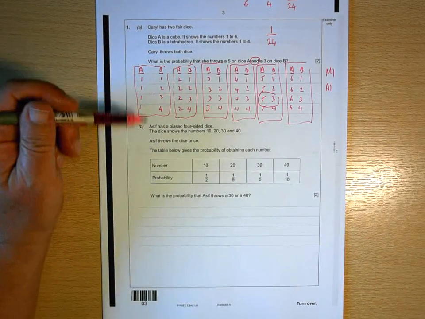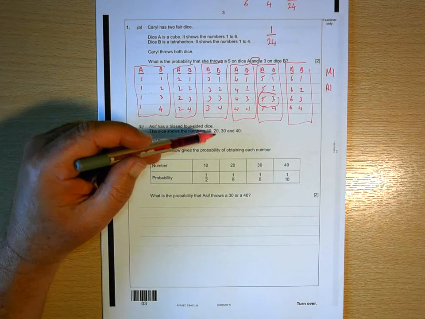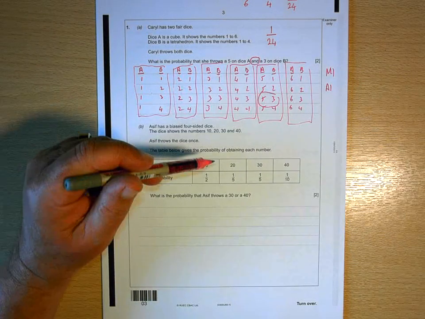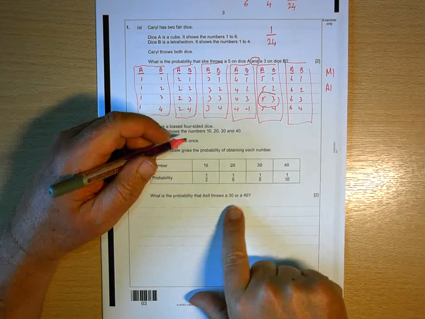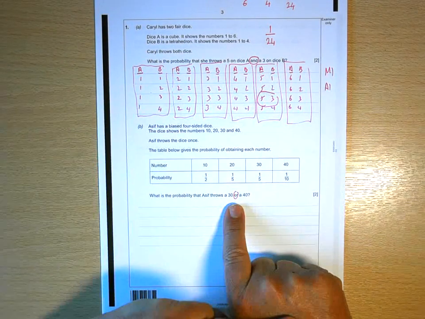B. Asif has a biased 4-sided dice. Dice shows the numbers 10, 20, 30 and 40. Asif throws the dice once. The table below gives the probability of obtaining each number. What is the probability that Asif throws a 30 or a 40?